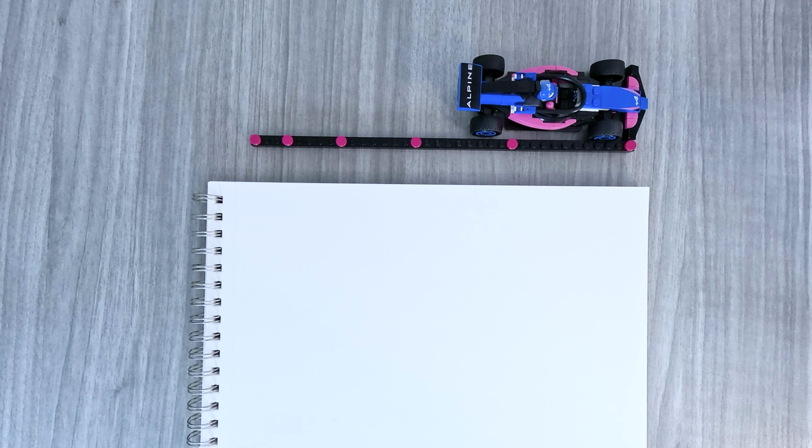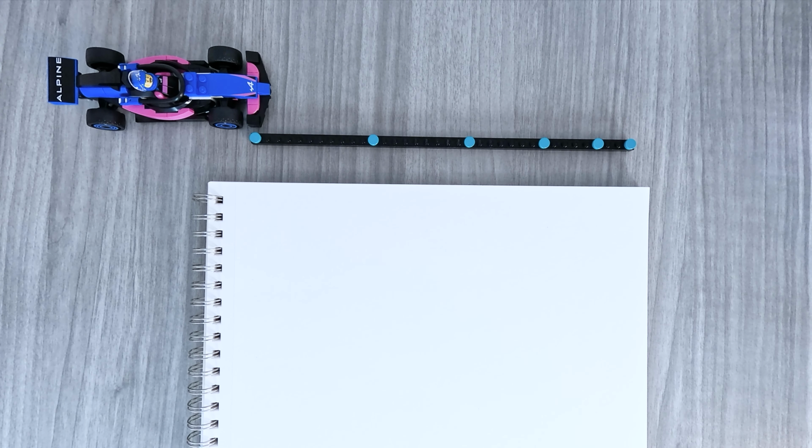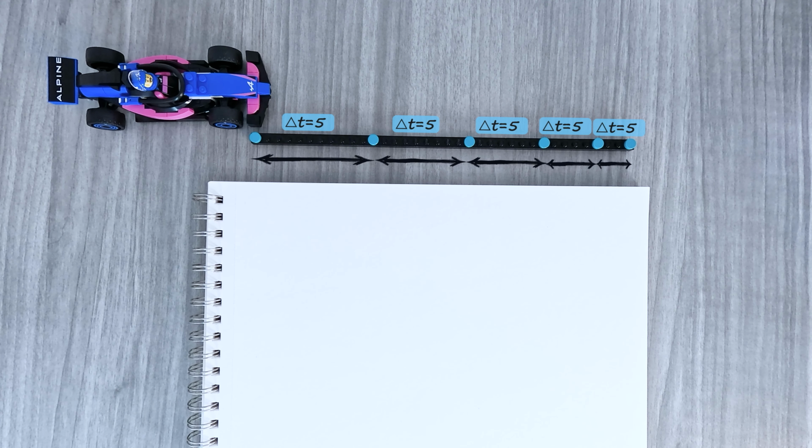Next, let's look at the opposite situation, a motion diagram showing decreasing velocity. And again, we're going to assume time intervals of 5 seconds. Now our distances traveled are decreasing from 11 studs to 9 studs to 7 studs to 5 to 3.